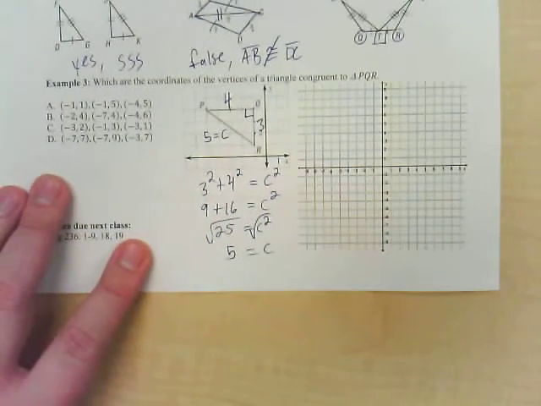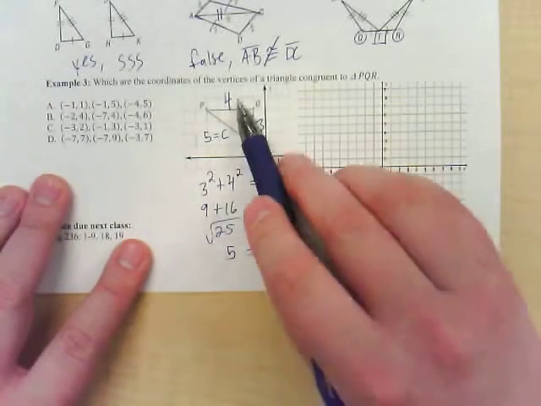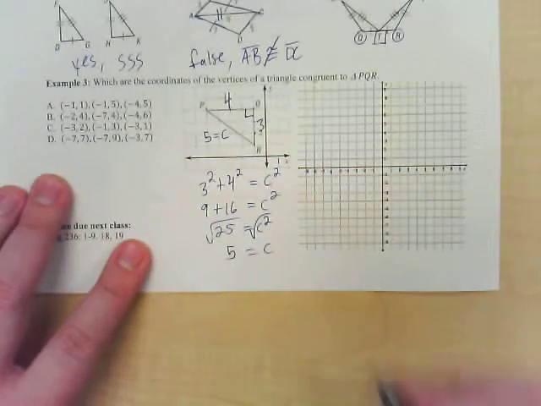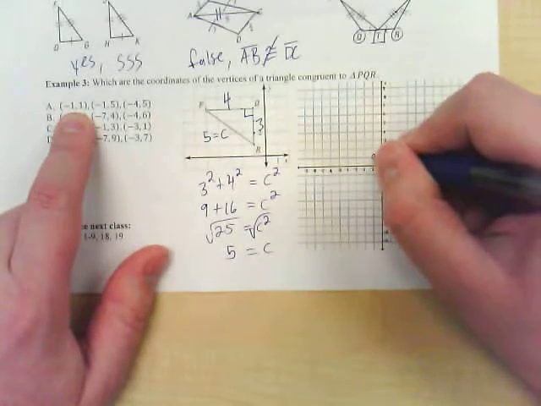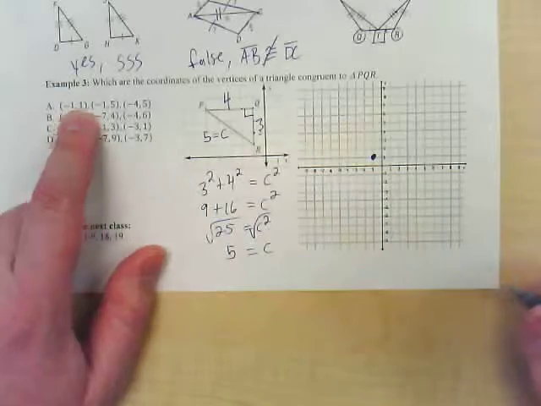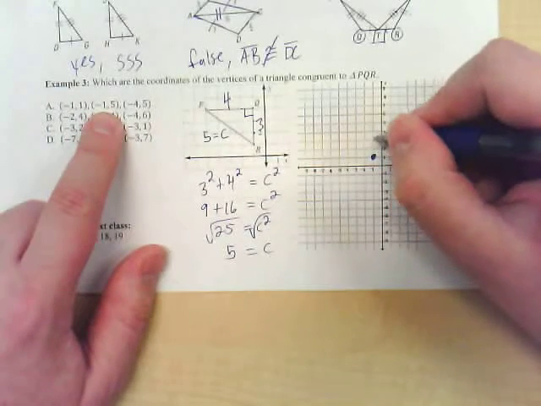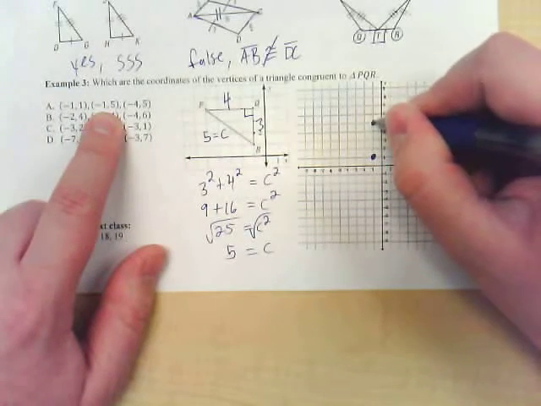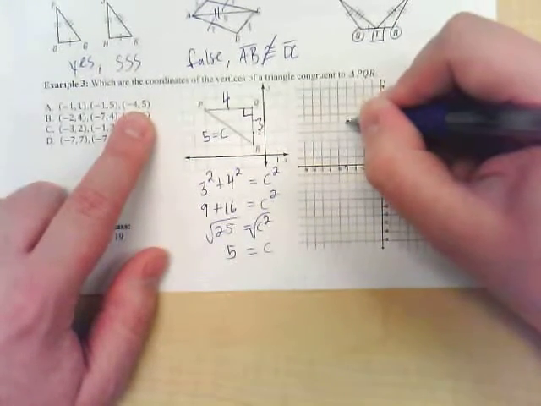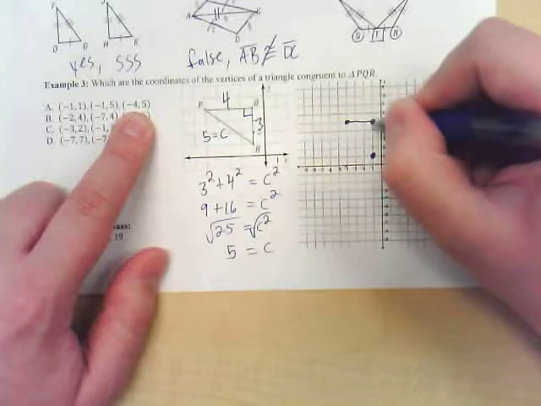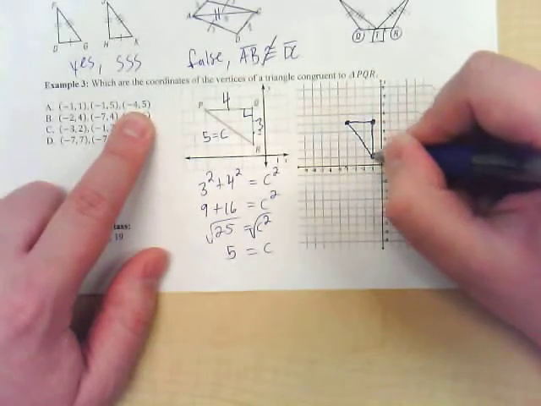So C then is equal to 5. Okay, so we need to find vertices that have these three side lengths, 3, 4, and 5. So let's start with the first one there, negative 1, 1. So that's this point right here. Negative 1, 5. 2, 3, 4, 5. And negative 4, 5. That's going to be right here. So let's look at the sides of this triangle.